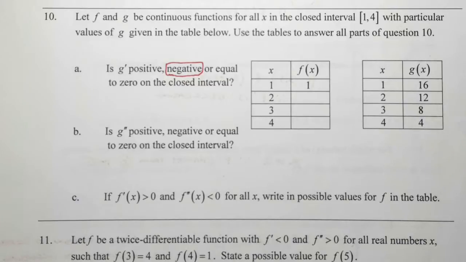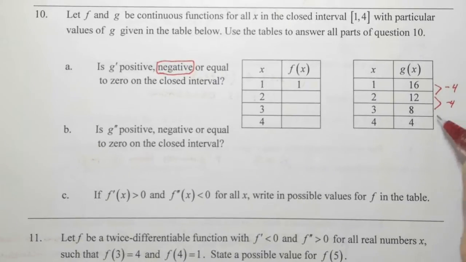So let's look at the change. The first change we had was from 16 down to 12. That's a change of negative 4. The next change that we had was from 12 to 8. That's also a change of negative 4. Finally, we have the change from 8 to 4, which once again is a drop of 4 units.